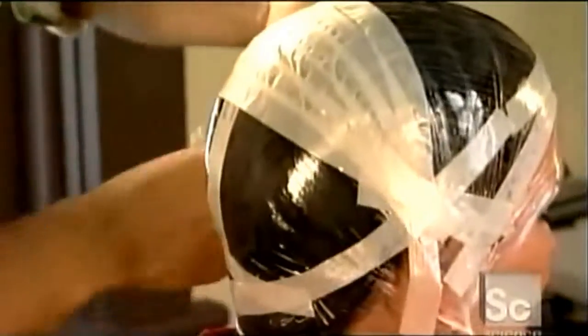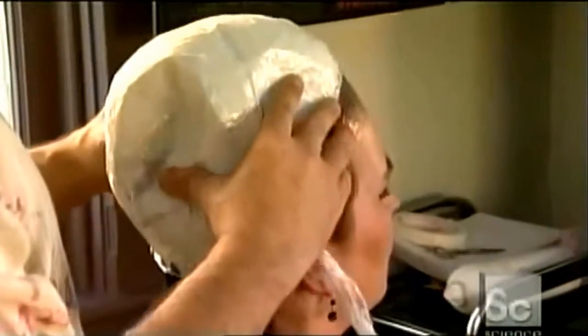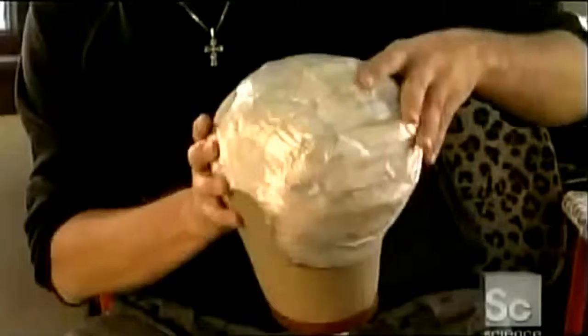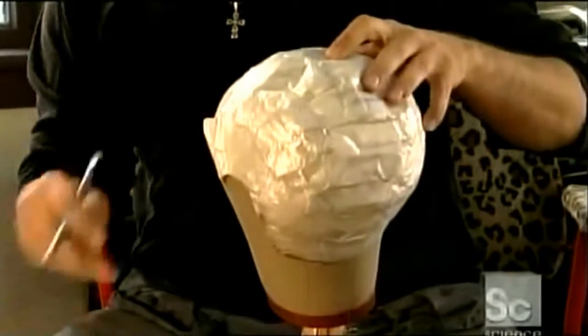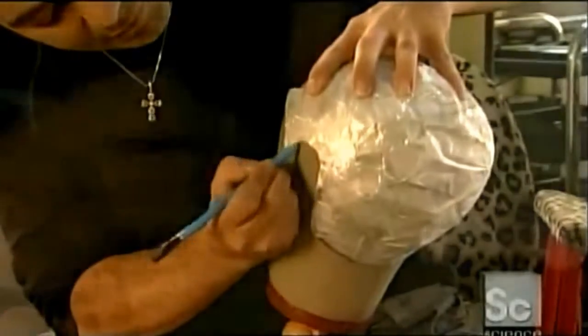Next, he sticks filament tape all over the cellophane wrap. He layers it 4 times to make a cast. He lifts the tape and cellophane cast from her head and places it on a wig block, a head shape made of canvas or wood. Using a grease pencil, he traces around the cast, making a pattern of the client's hairline on the wig block.